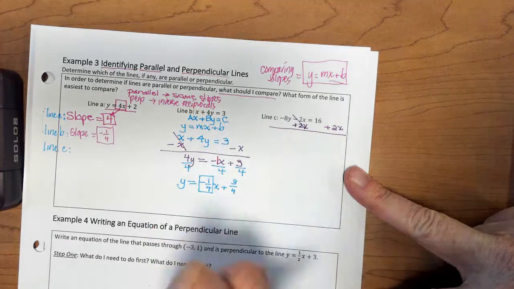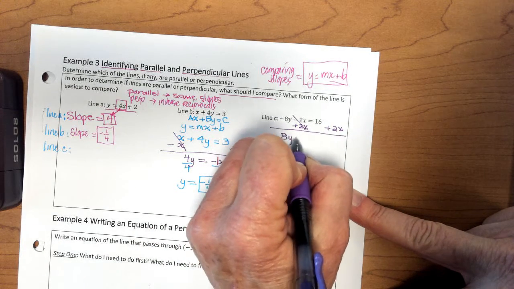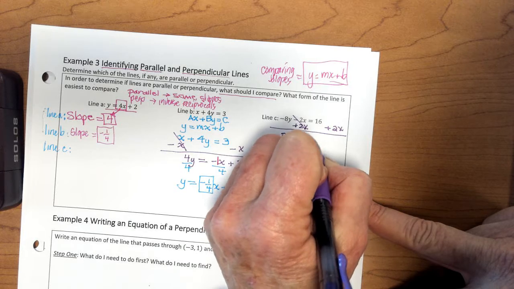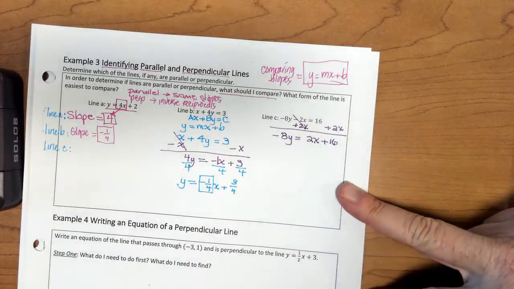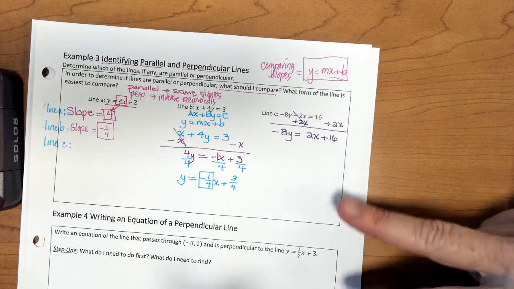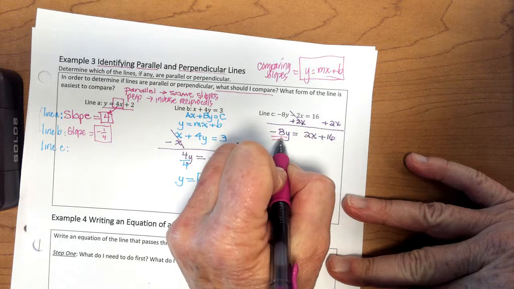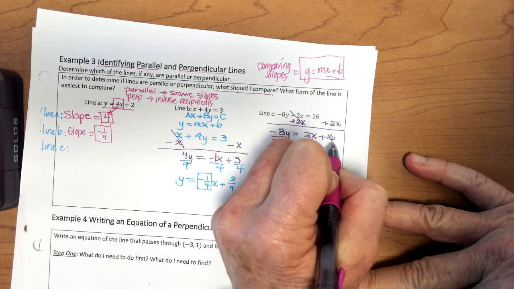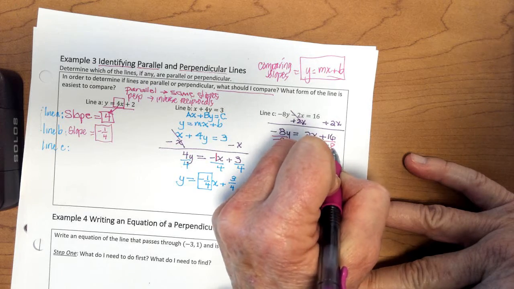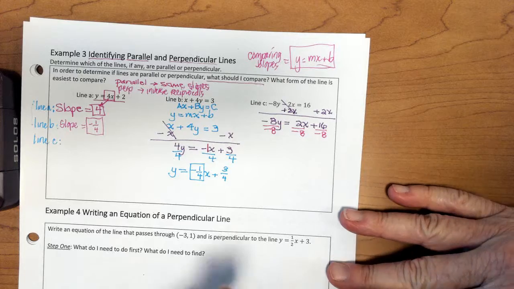I know that that goes away, and I'm left with negative 8y is equal to 2x plus 16. Remember, I need to get y by itself, so I'm going to divide everything by negative 8. Notice I'm showing the division against all those terms.